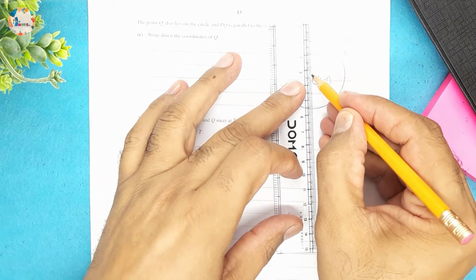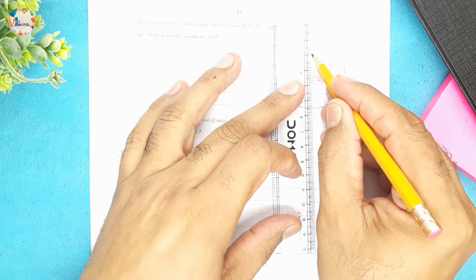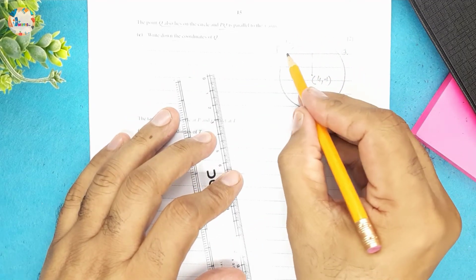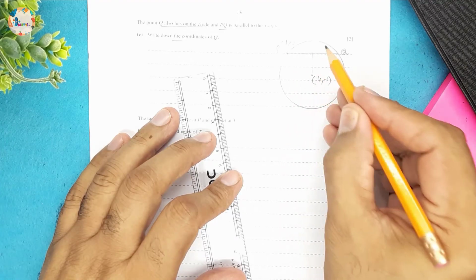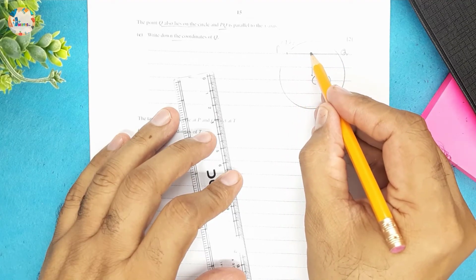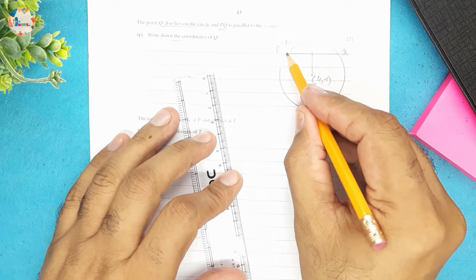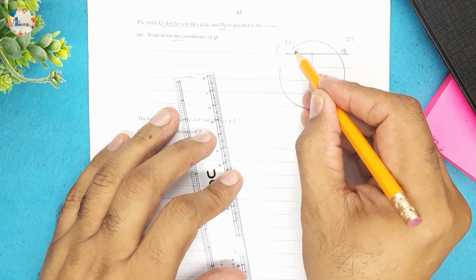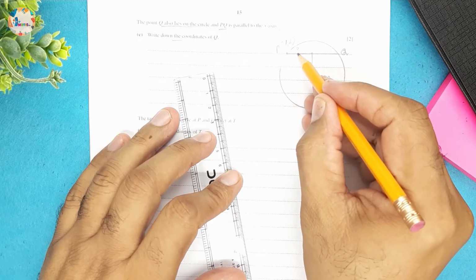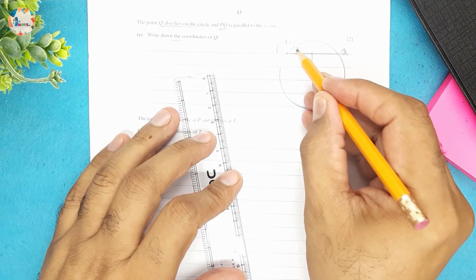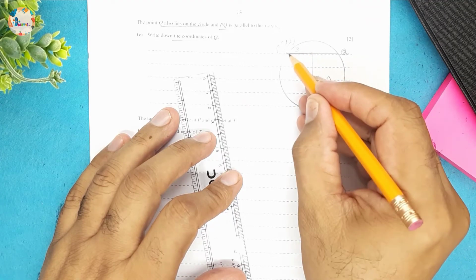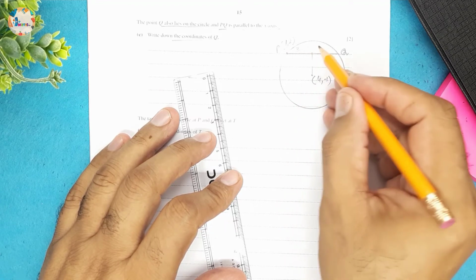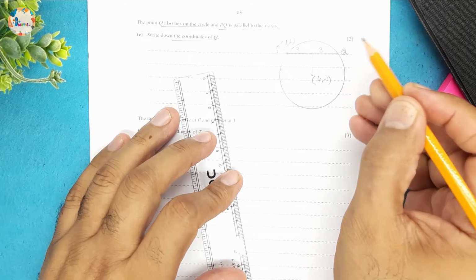If we go directly above this point, from here to this point the change in x, starting from 1 to 4, is 3 units. Basically the x value is changing by 3 units. This is the radius chord, so this will be 3 and this will be the same 3 units.